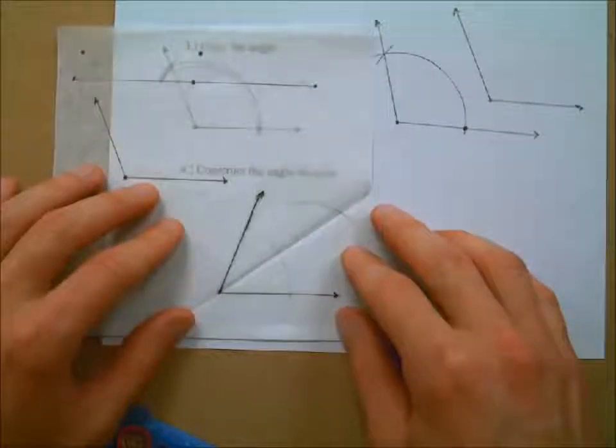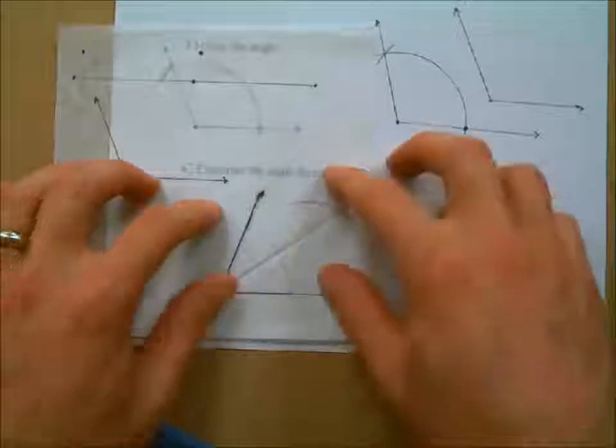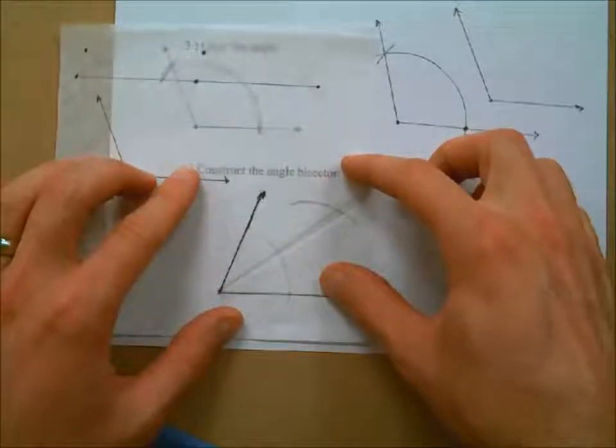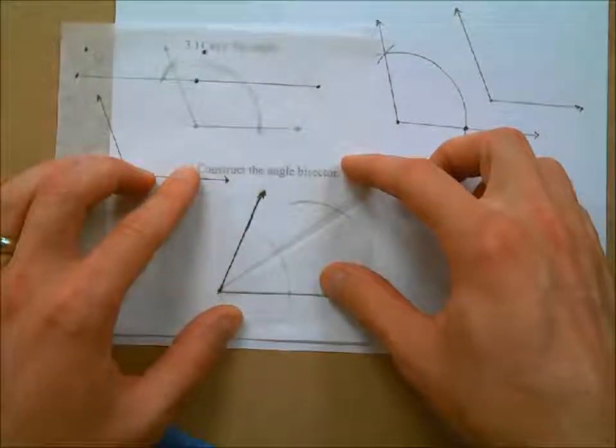So let's see how bad Mr. Widmeyer did. Poorly he did with his compass. Yeah, pretty bad. Pretty bad.